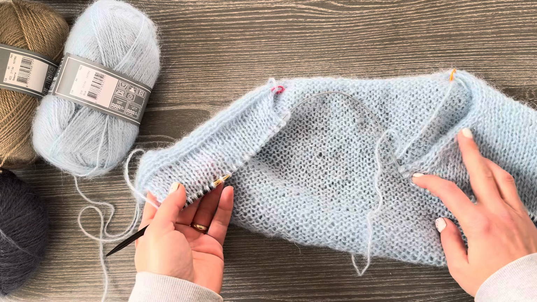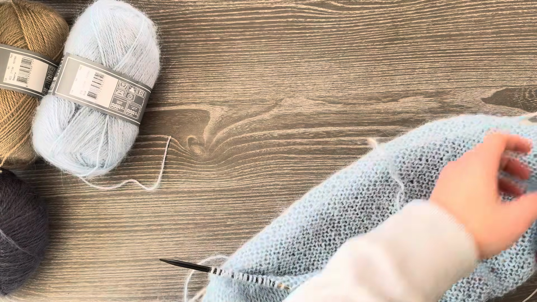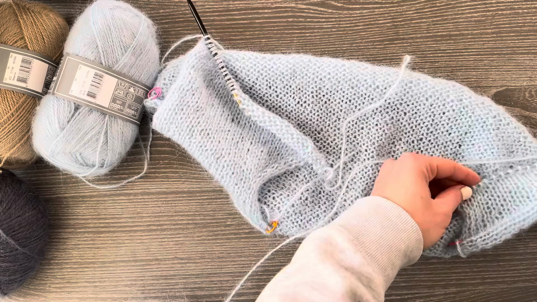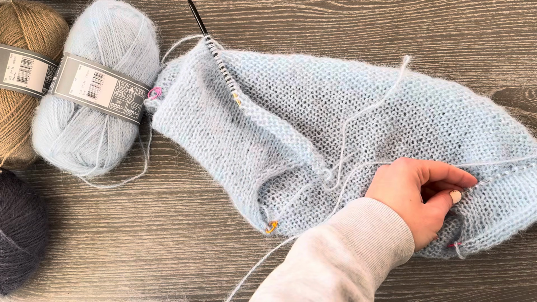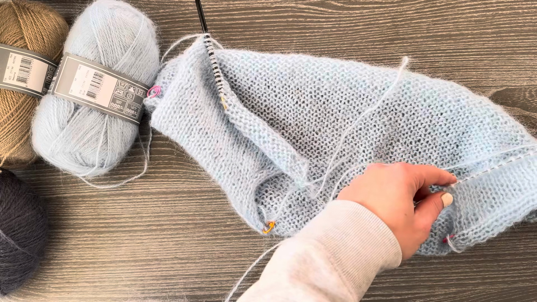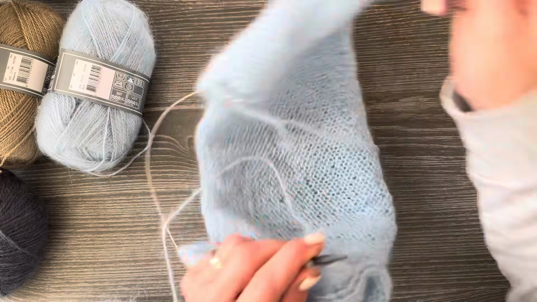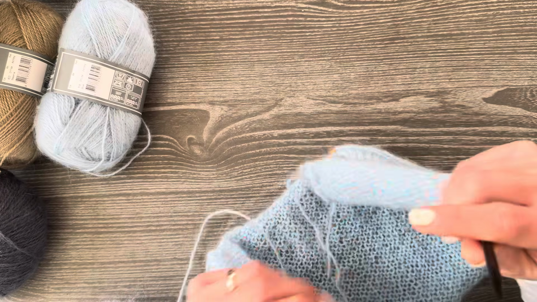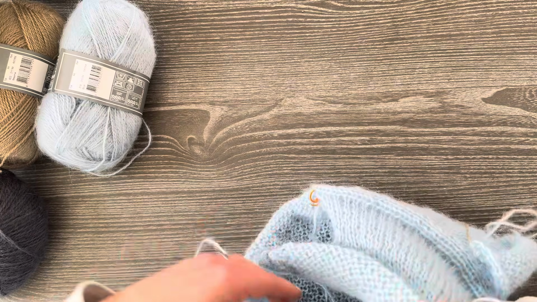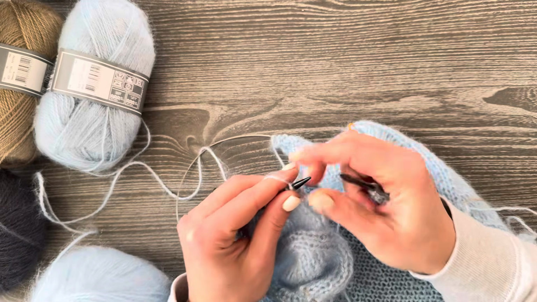So this time we will have to increase at the end of the row, so not at the beginning. So we will leave 3 stitches as selvage stitches, and when we reach the last 3 stitches, we will start to increase.